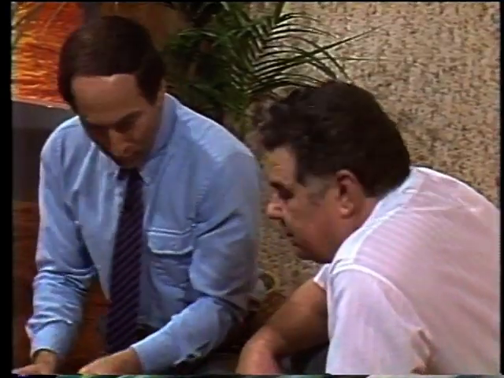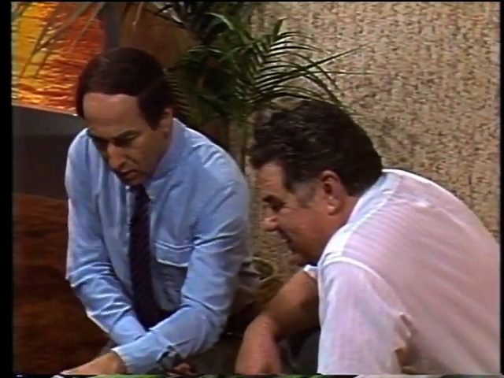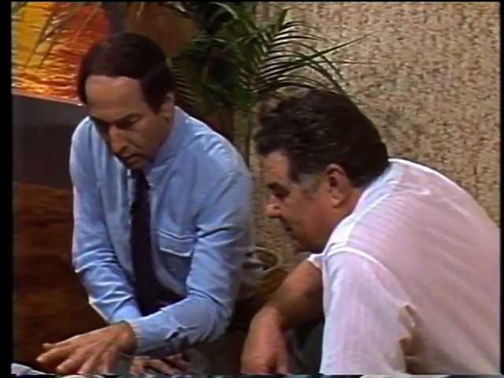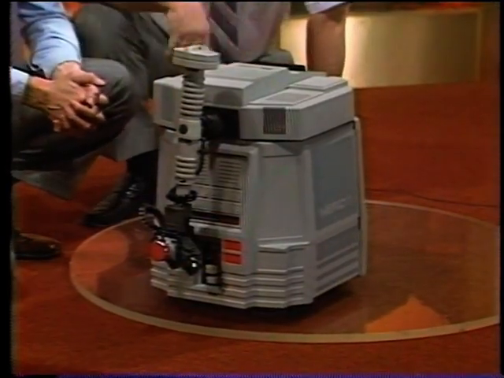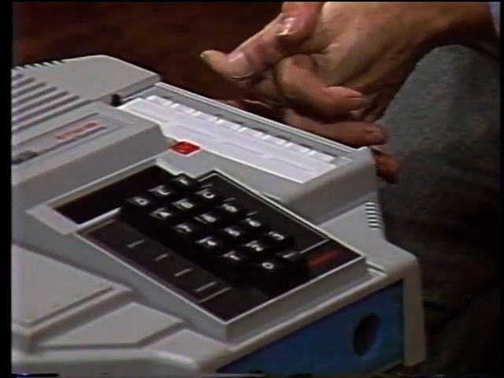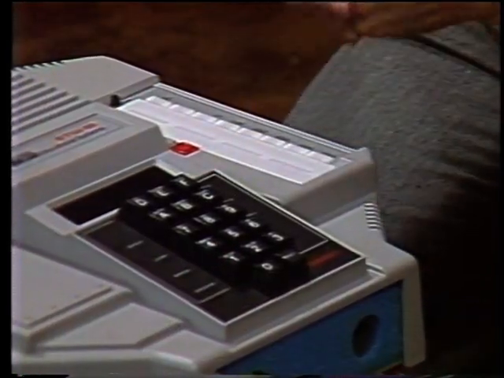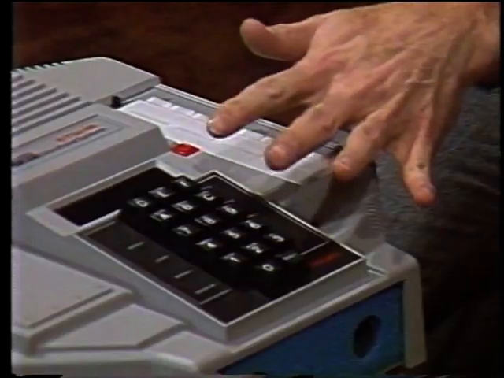George, before we take his clothes off and see what's inside him, tell me, I see there's a keyboard and an LED display here. What do you do with that? Yes, this is used for data entry, Stu, and the LED display is to tell you where your information is stored within the microprocessor. So you can program him through this keyboard.